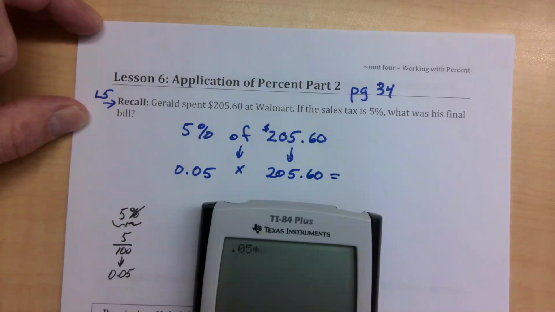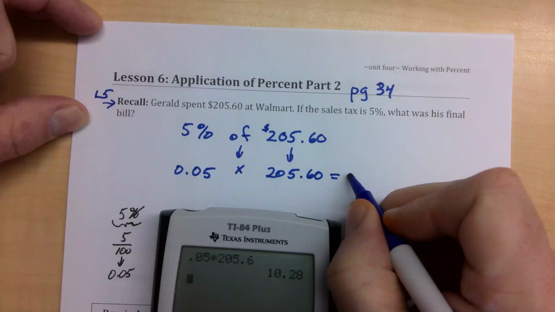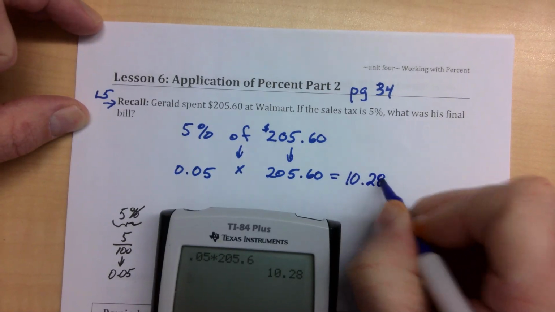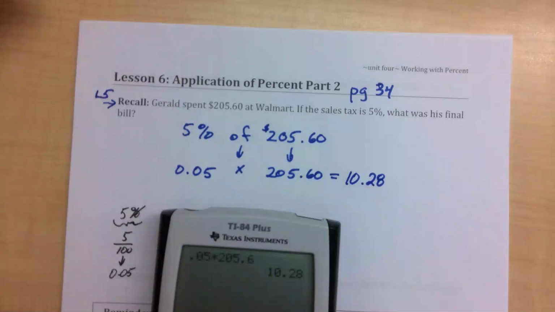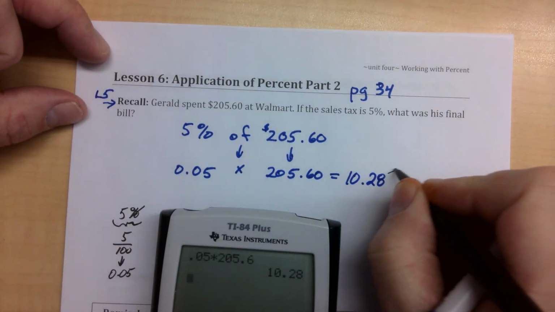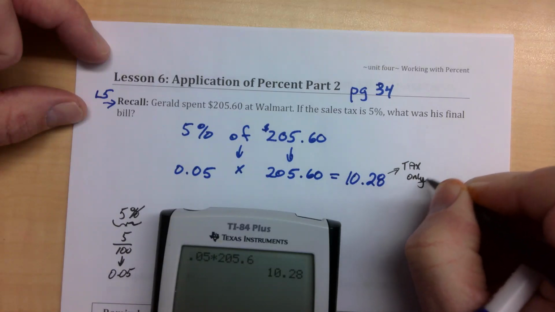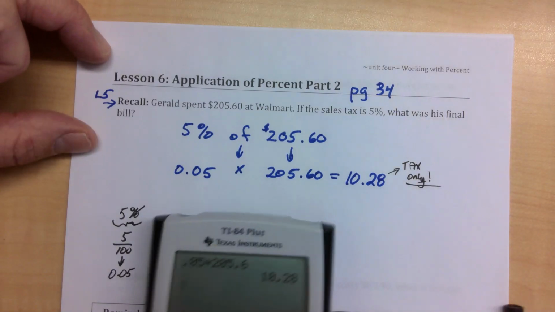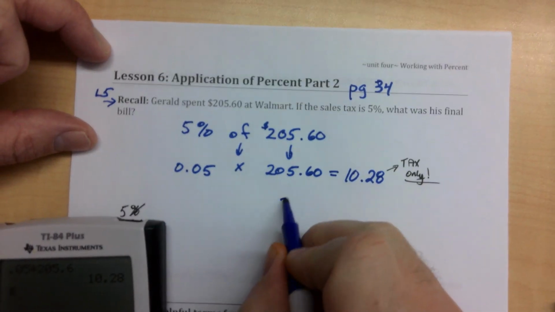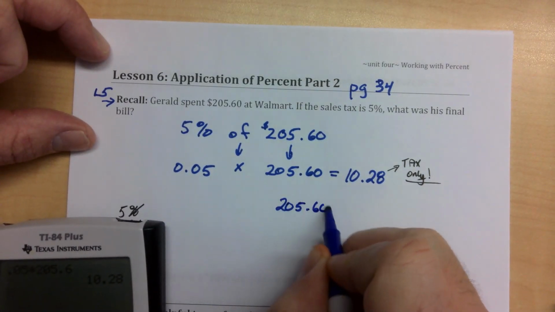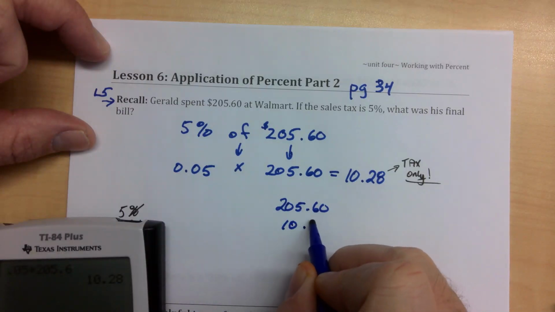0.05 times 205.6. Okay, so that's $10.28. Okay, so what do we do with that? Like, what did we just find out? This is the tax only. So at the very end, you're going to have to add this up. So $205.60 plus $10.28.